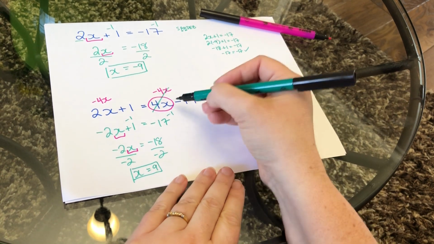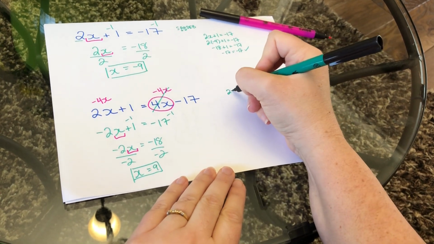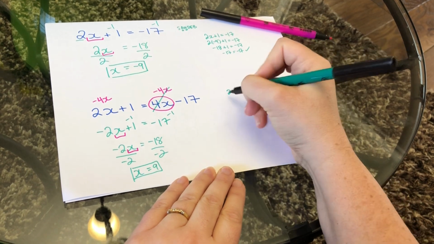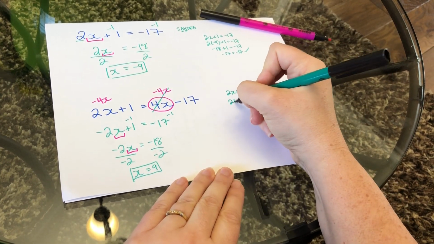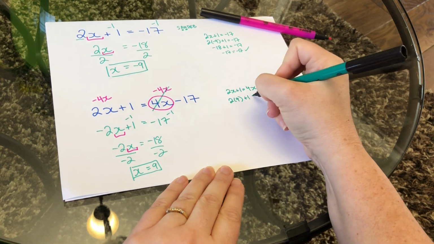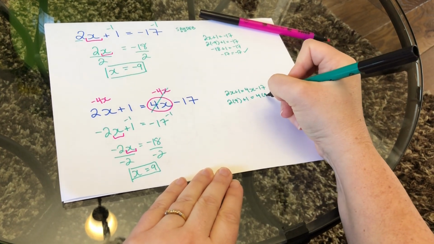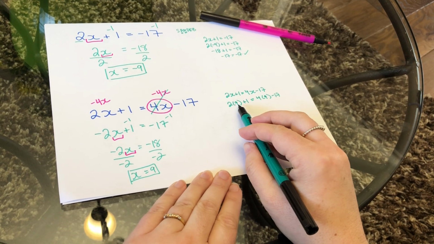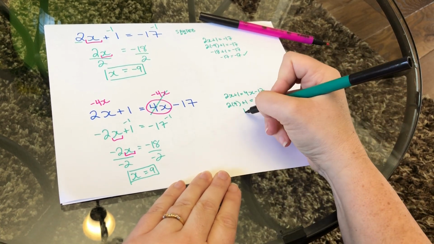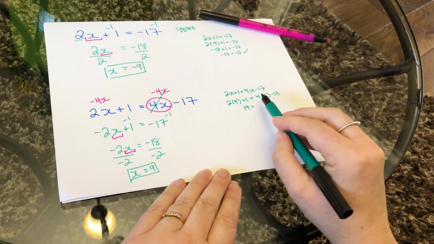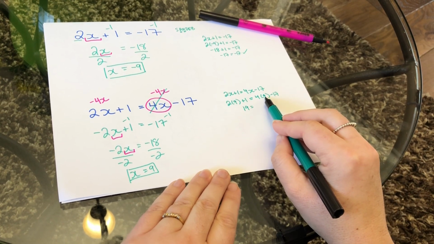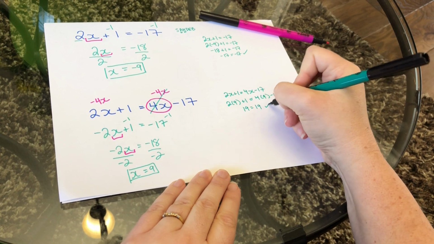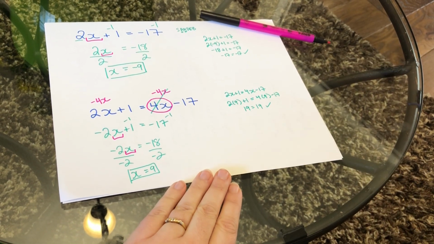And quickly I can check to see if it's correct. So if I had 2x plus 1 equals 4x minus 17, I'm going to take that 9 and sub it into my equation, and hopefully we get that the left side is equal to the right side. 2 times 9 is 18. 18 plus 1 is 19. And 4 times 9 is 36. 36 minus 17 is also 19. So I know that I have done that correctly.